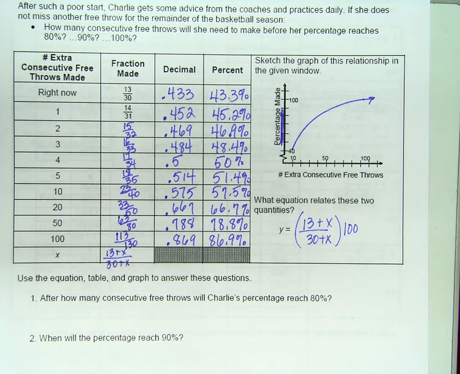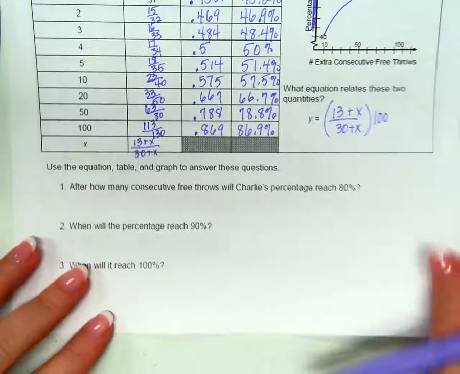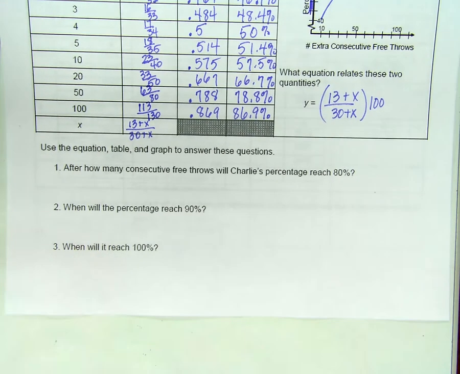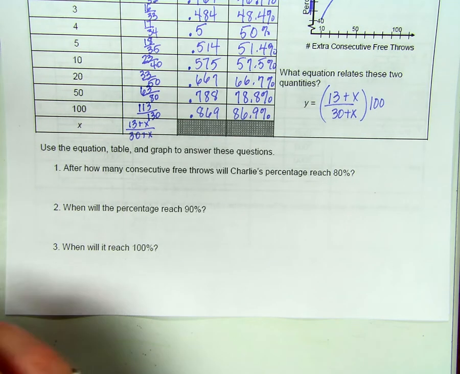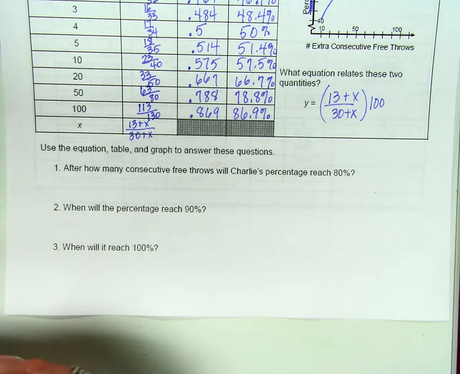I'm going to ask a question. I'd like you to wait at least 3 seconds before you answer, so everybody in the room has a chance to think about it. Is that fair? After how many consecutive free throws will Charlie's percentage reach 80%? While you may not know an exact number right this second, do you know what it's between? How do you know that? How do you know what it's between?